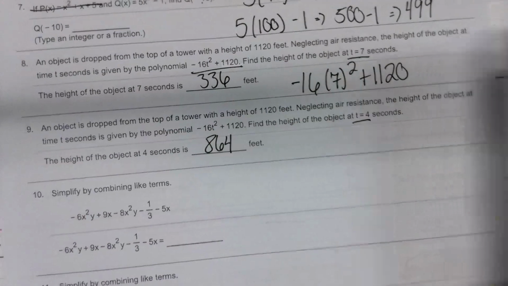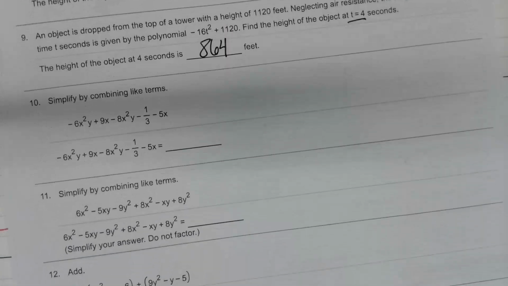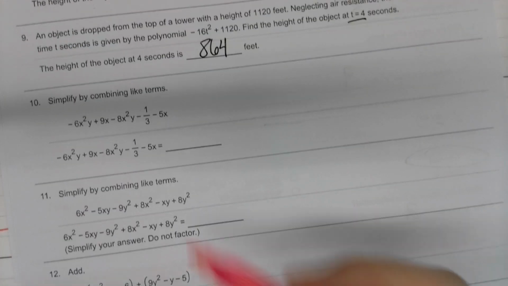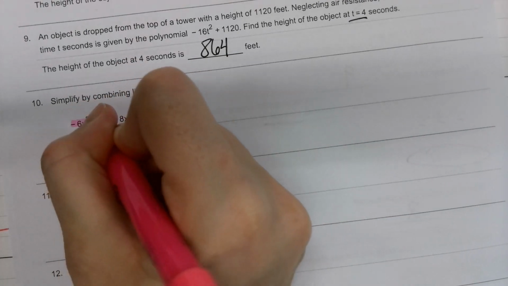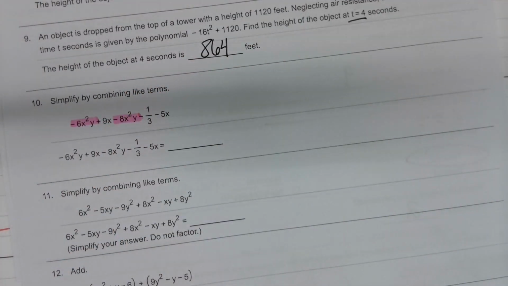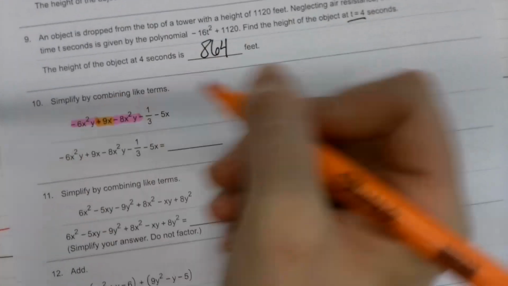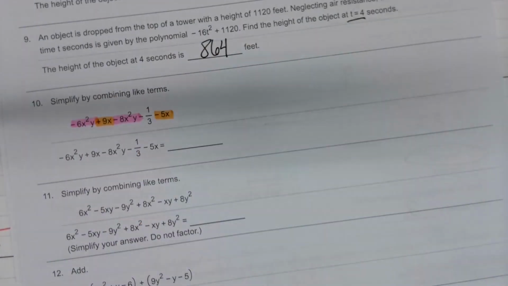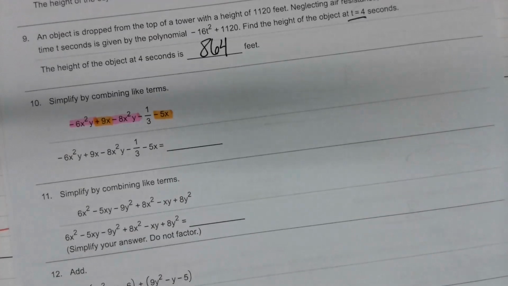feet. Simplify by combining like terms. So this is where I told y'all previously to highlight the different ones if you can. Use a color, mark them however you want. So x squared y, x squared y. Nine x, 5x, and then that 1/3, there's nothing that is a whole number besides that.